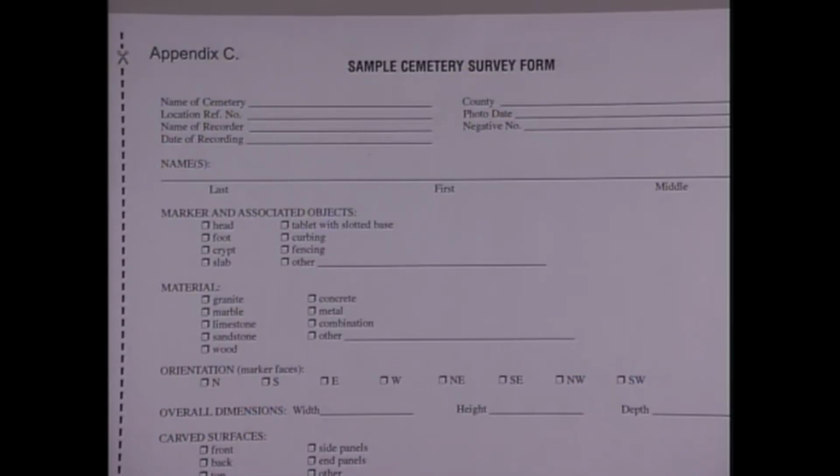Just a note, when you're recording inscriptions, you want to record them just as they're written, even if they have spelling errors or odd errors, because that's a historical record. You want to record how the marker is associated with other objects. Is there a headstone, a gravestone, fencing associated with it? You want to understand the materials that are associated there and the orientation of the marker. You want to look at what conditions are there.